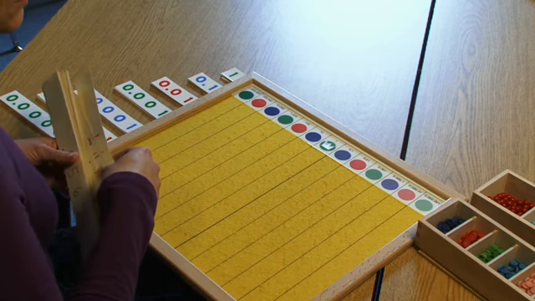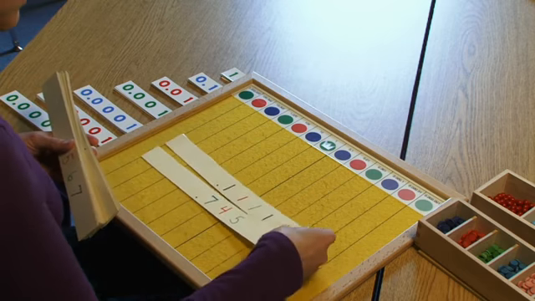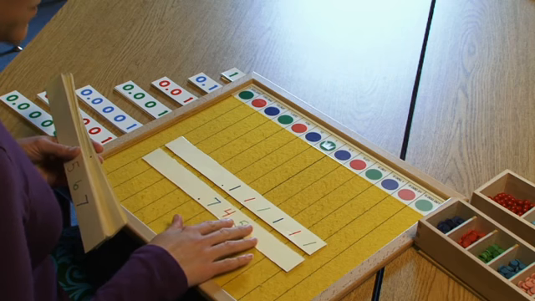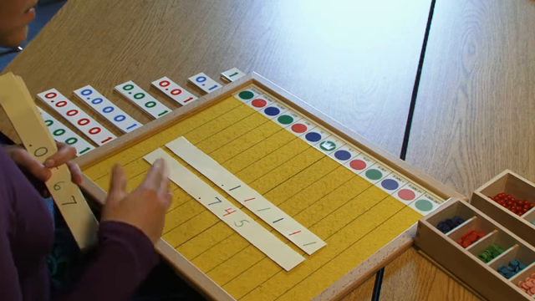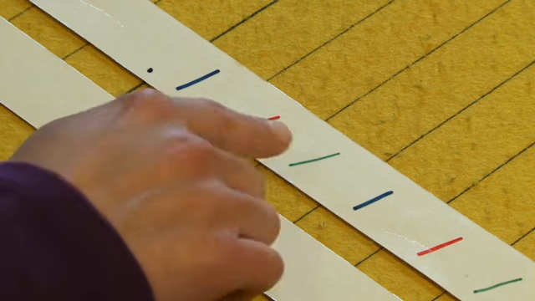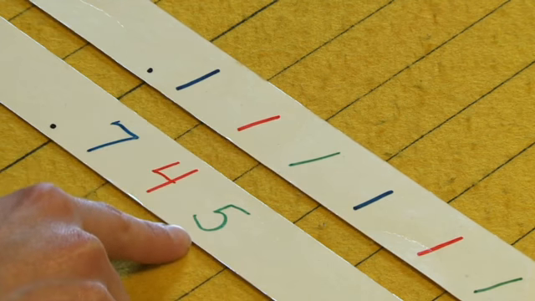Another game that the students could play with each other is looking at which number is larger, so that they begin to recognize that it's not the length of the number, but the actual quantity next to the units and the decimal point.